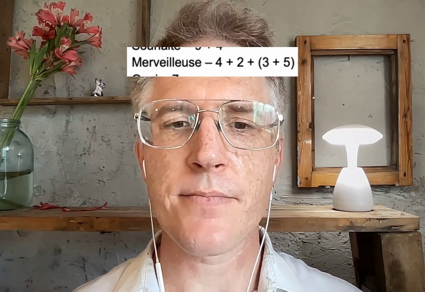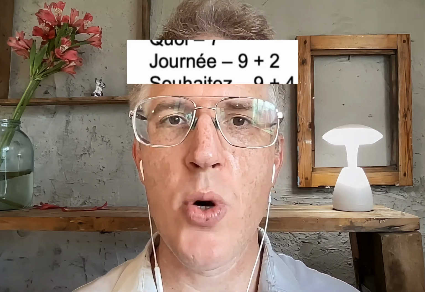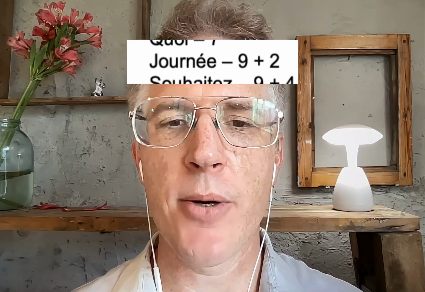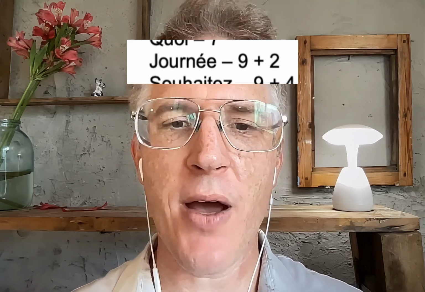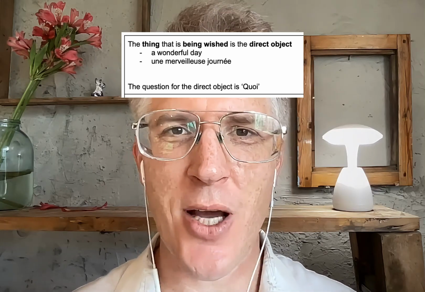And if you want some help with pronunciation, just go down to page 14 and there are some pronunciation buckets. So remember that me was bucket 4. Merveille, I think it was bucket 3. Ieuse, that's 3 plus 5. Merveilleuse, journée, une merveilleuse journée. What is the thing which is being wished? Merveilleuse journée.